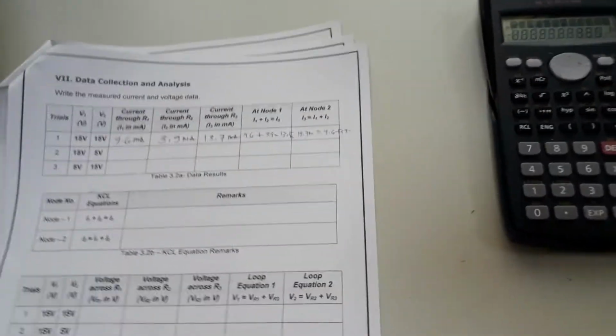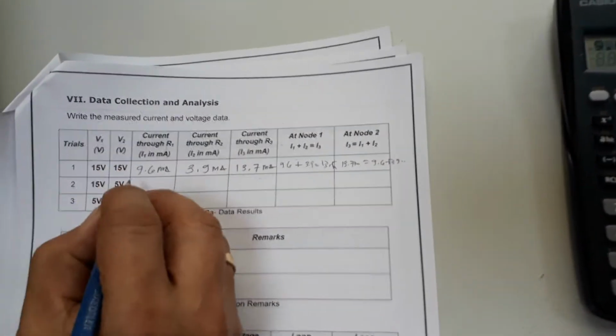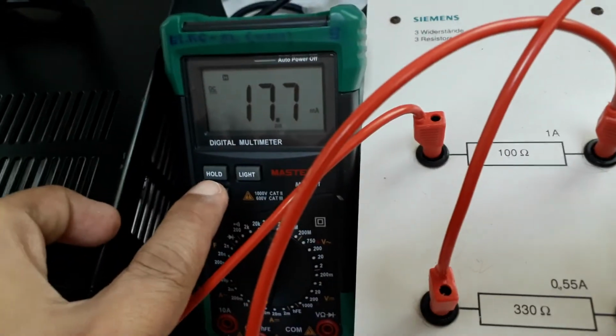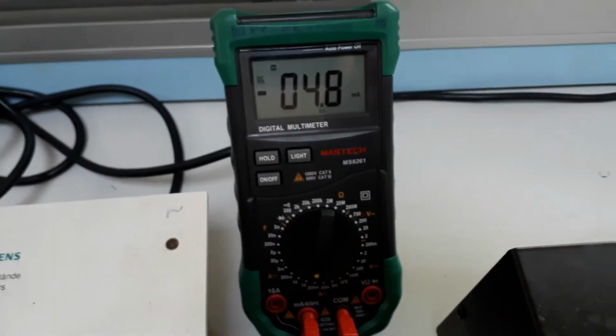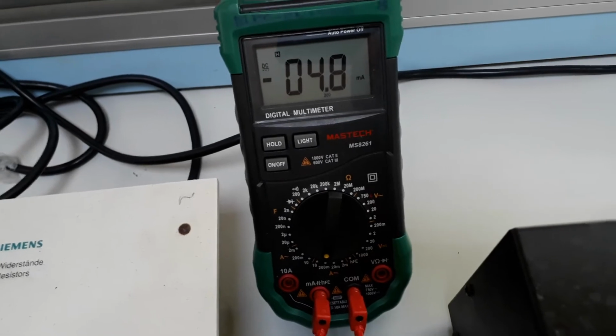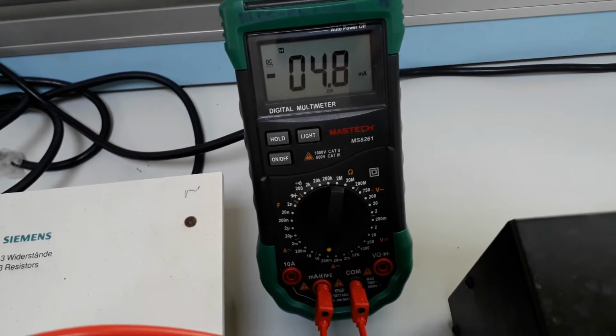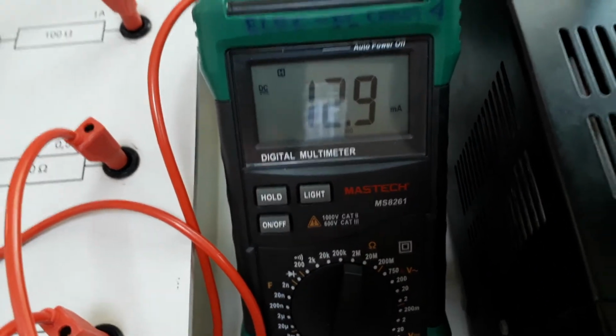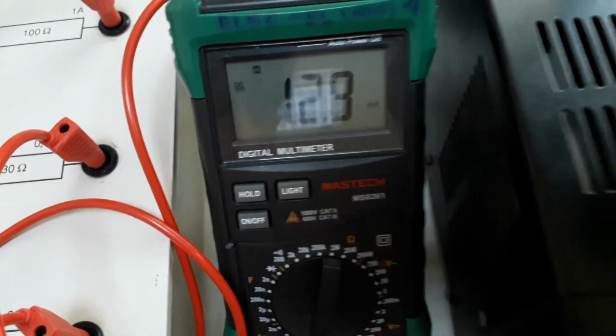So, we will hold now the ammeter. So, our I1 is 17.7 milliampere. And then, our I2 is minus. Take note of the negative sign. Minus 4.8 milliampere. And then, I3, we have 12.9 milliampere.